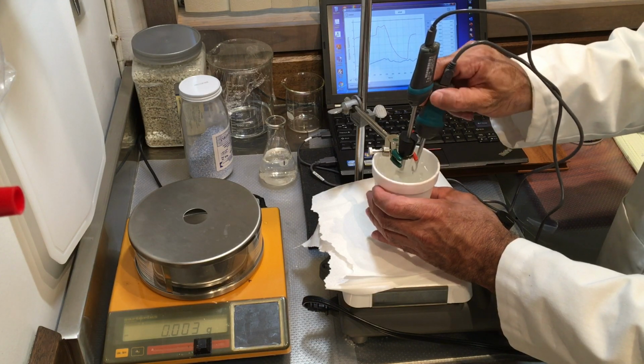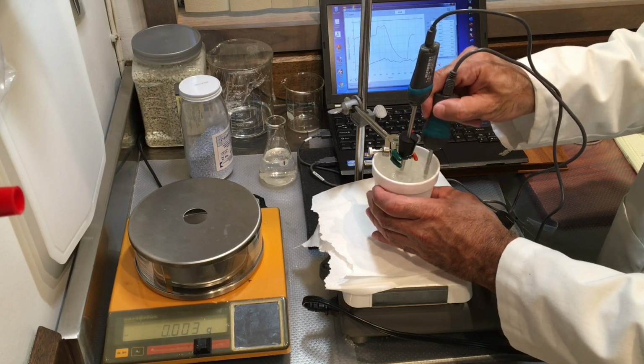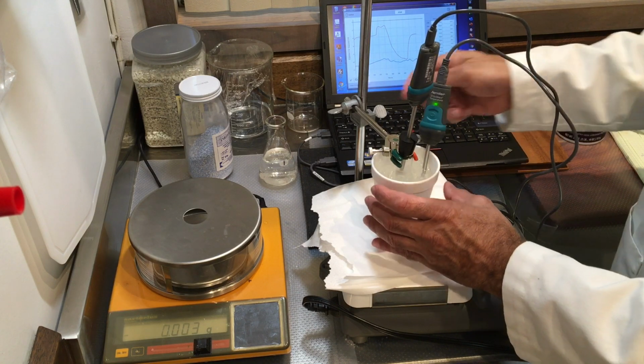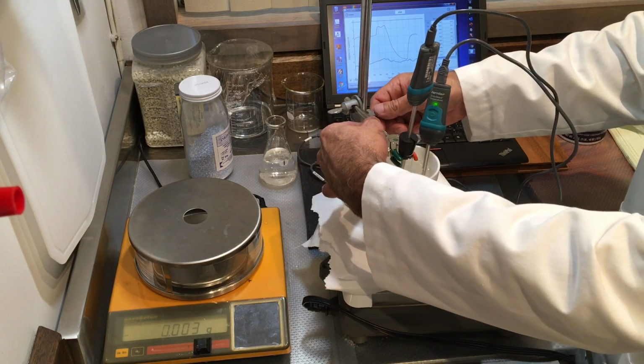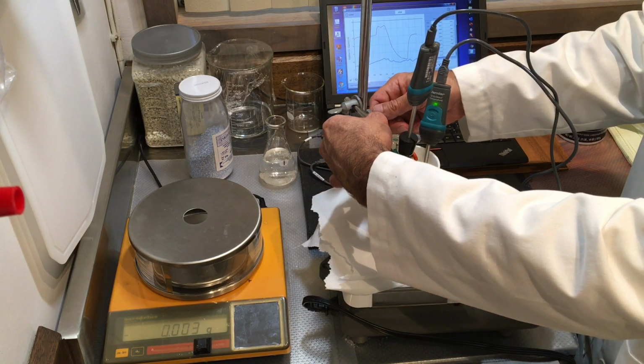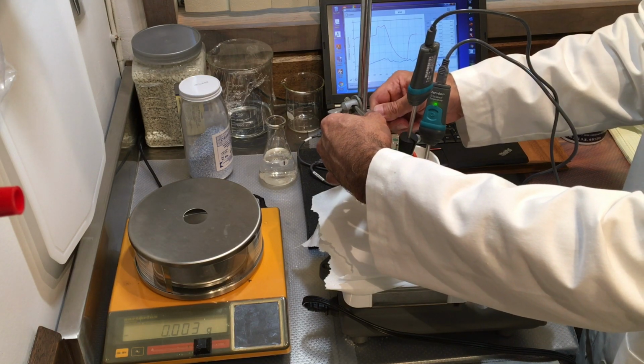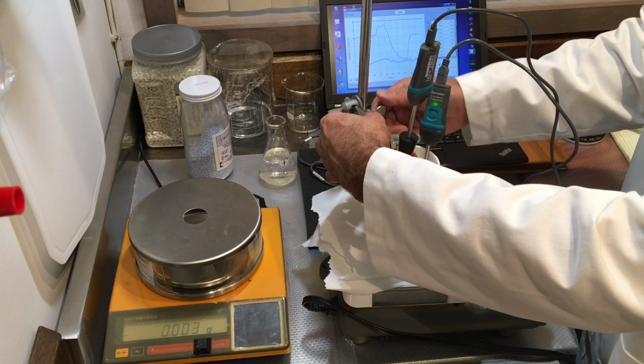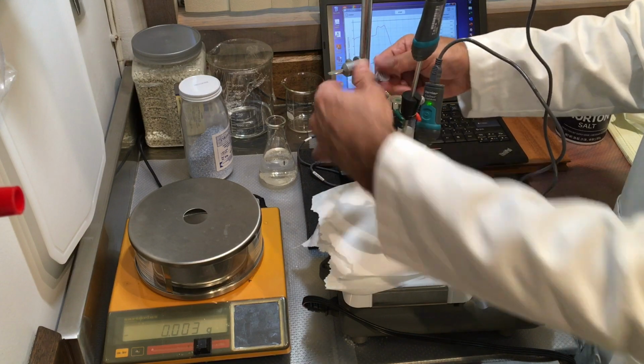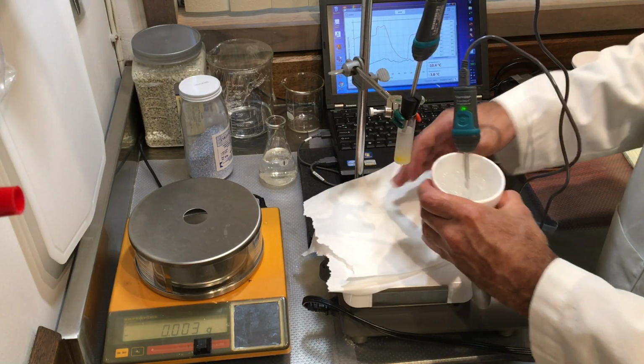So -3.8 is my temperature. Now at this point, because you've already seen what's happened here in the process, I'm going to take this off because now we don't need the ice bath anymore.